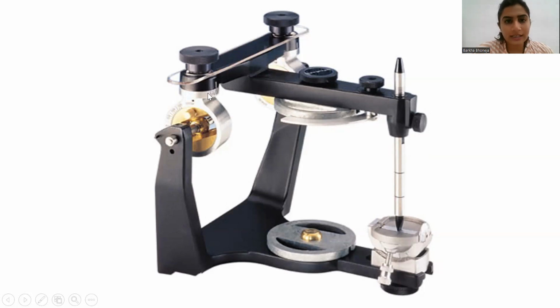Now, another thing is that here you can see another marking over here. This is the lateral condylar guidance. This is the horizontal condylar guidance. This is the lateral condylar guidance. So, these are both types of condylar guidances only. Now, these two condylar guidances form the two posterior reference points, and the first one is the anterior reference point.